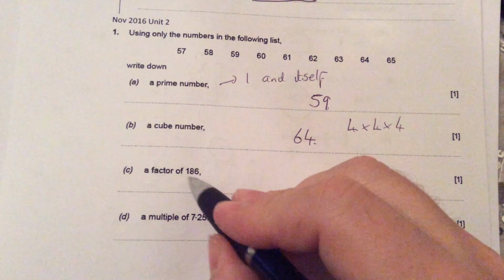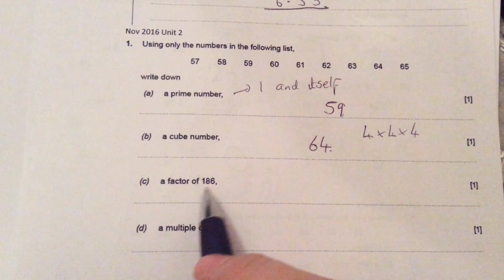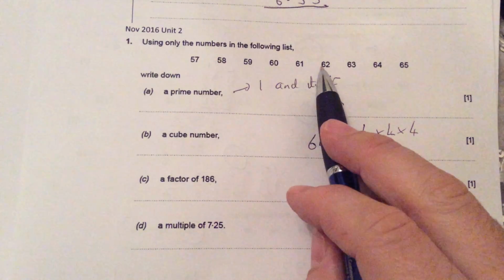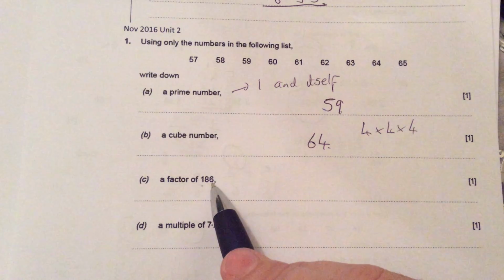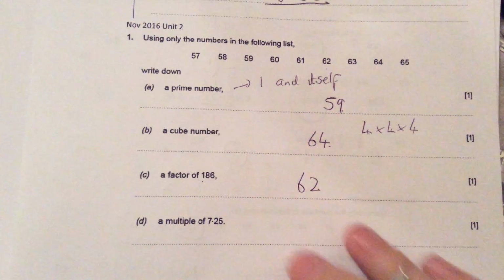A factor of 186. Chances are, because they're about 60, 60 goes into 180 about 3 times. So 3 6s make 18. 3 times 2 is 6. So the answer is 62.